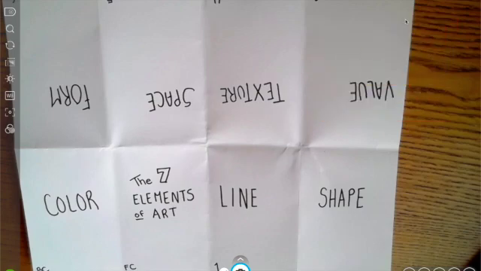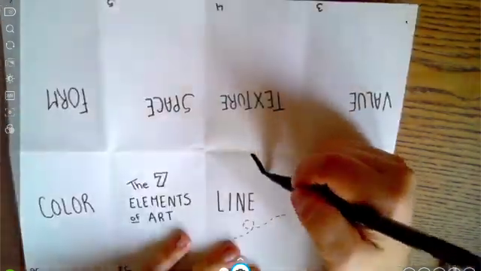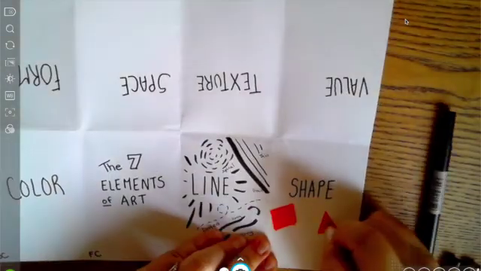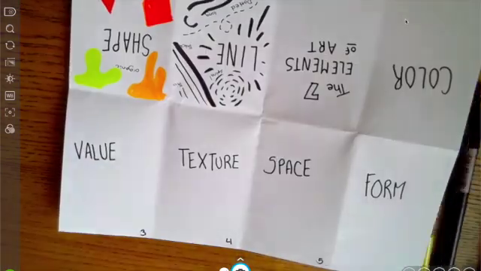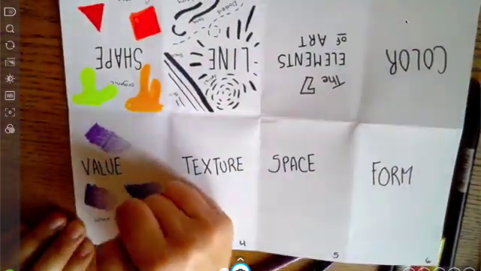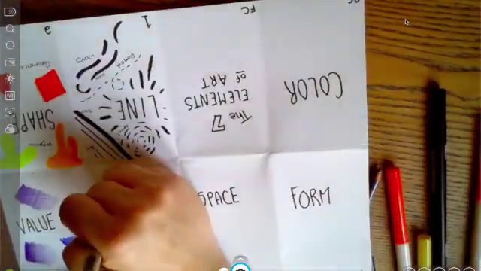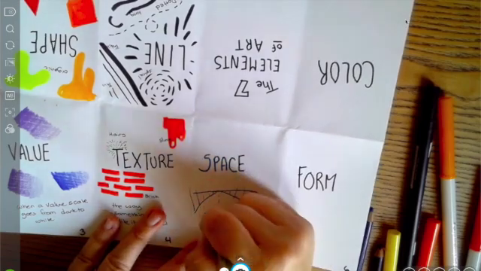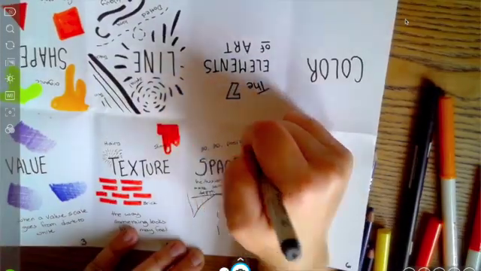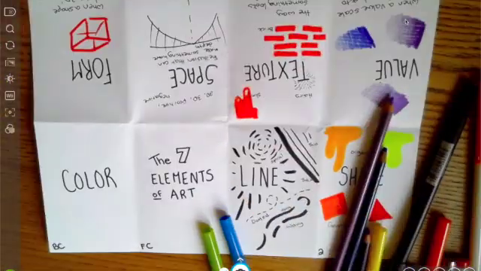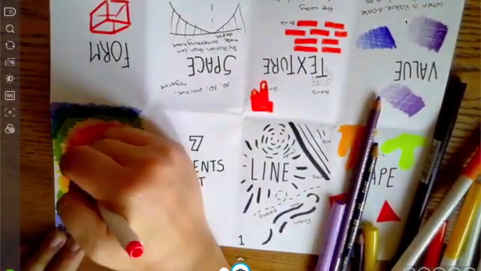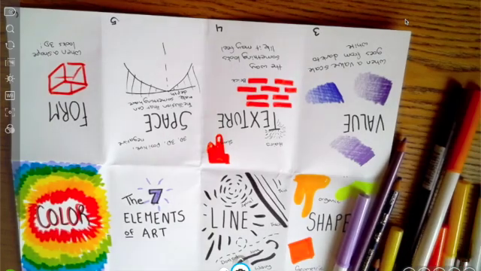I'm going to go ahead and fast forward through this, but you can go ahead and take some time, check out the attachments I have for this, and really decorate this based on the different elements. So you can decorate yours as much as you want to.